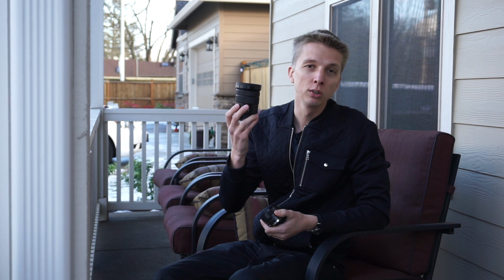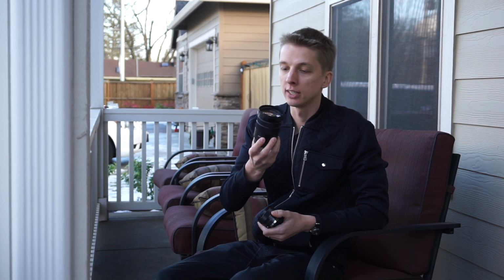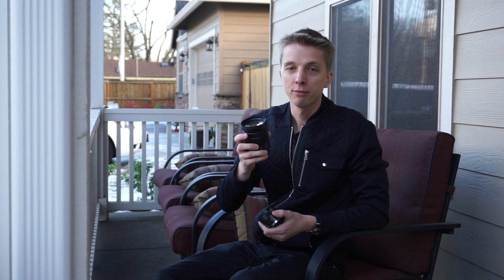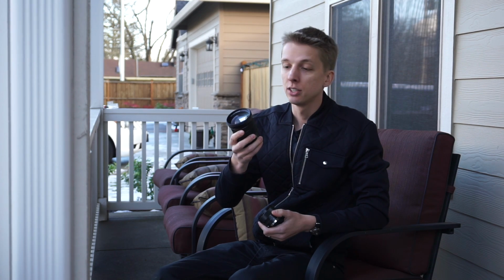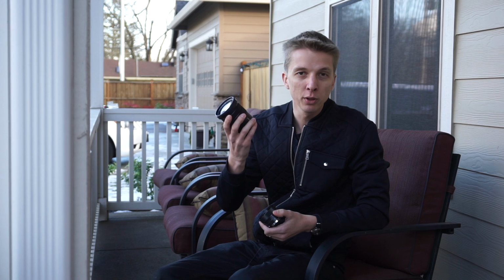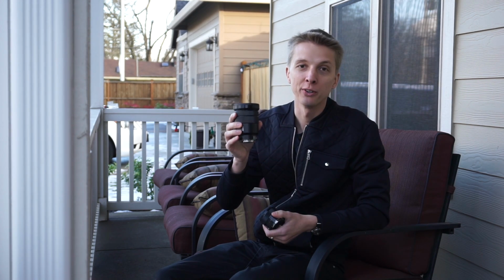So overall, if you are looking to replace your kit lens, the 18-105 is the one to get. It is built a lot better than the kit lens. It offers a greater degree of flexibility, and you can use this anywhere. It's not the easiest thing in the world to pack with you, but it takes great pictures from 18mm all the way to 105mm.